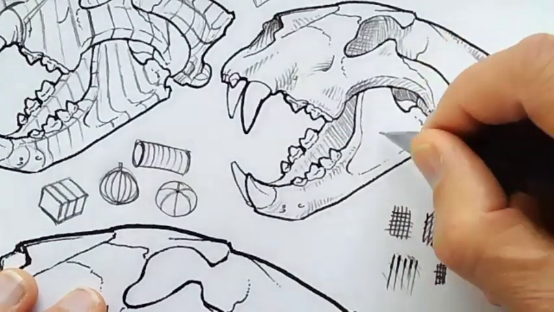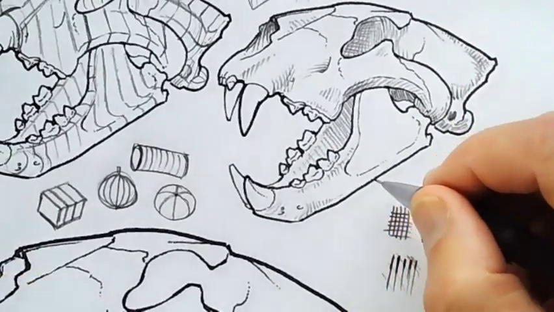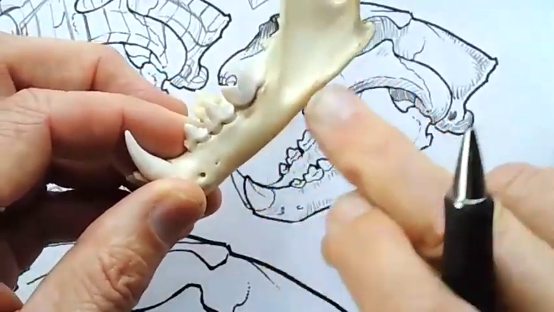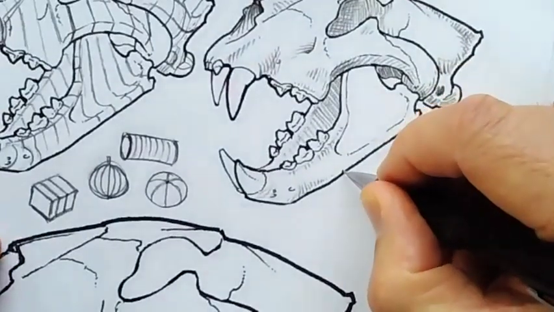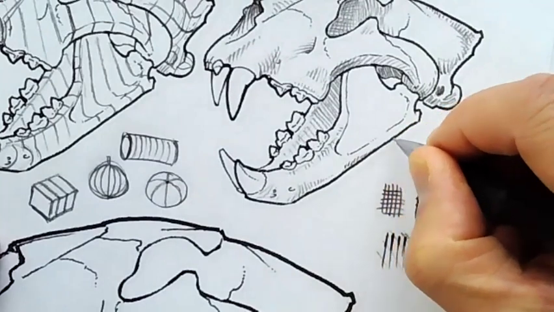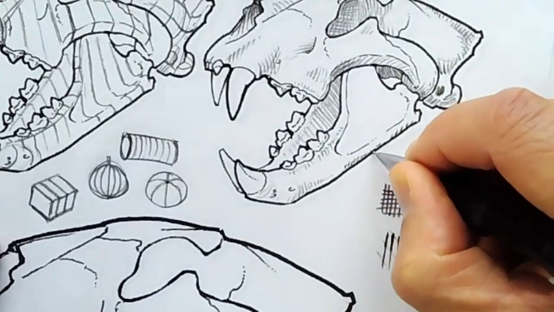Now, what about this whole part? Actually, let me first do this whole bottom section here. This bottom part here, there's a very tight shadow that is locked along the bottom part of this. So I'm going to come in here and just suggest that little tight shadow, a few little flicks up from the edge.